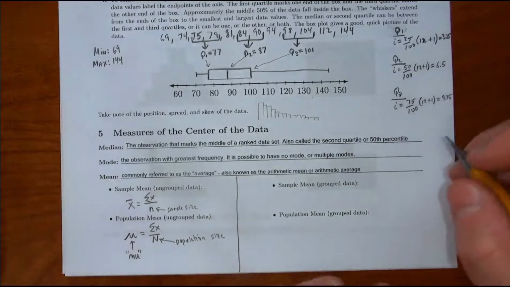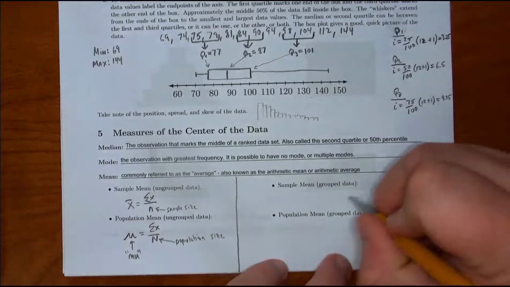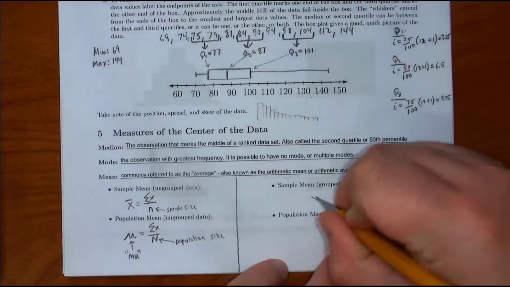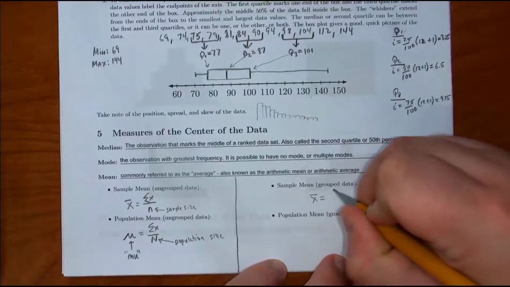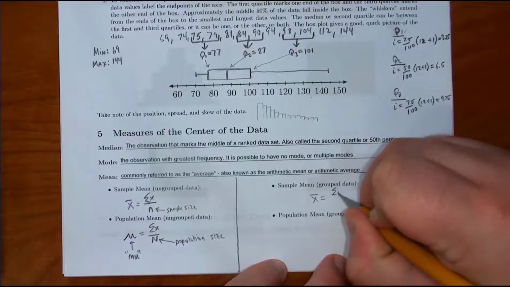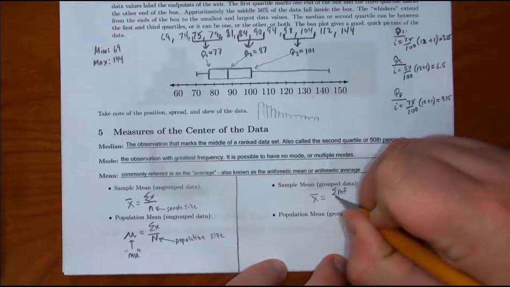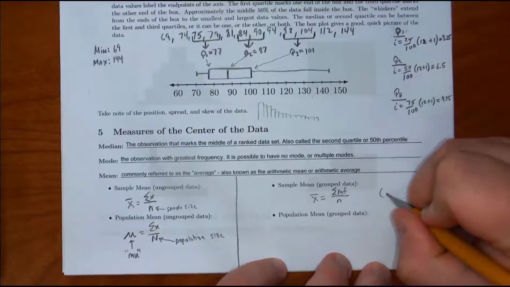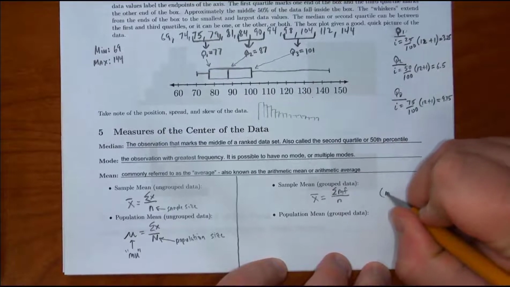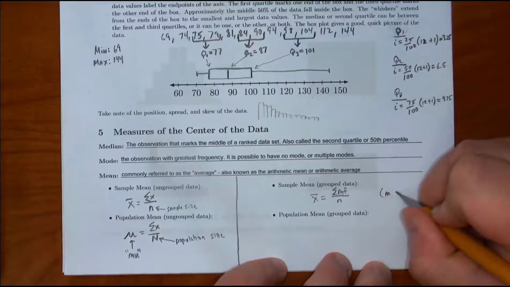Now, what about for grouped data? To calculate the mean of a grouped data set, again, for a sample, the symbol is still x bar, but the formula is going to be the sum of the m times f's over n, where m is the class midpoint.